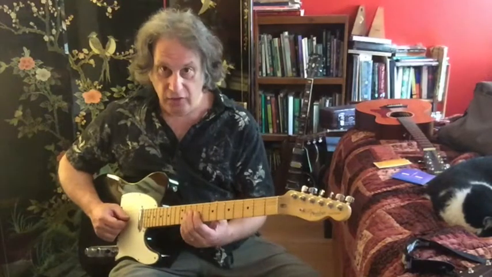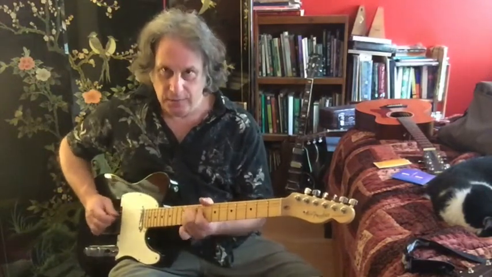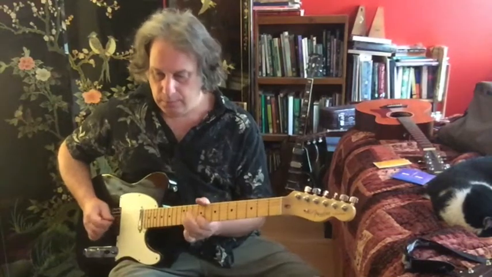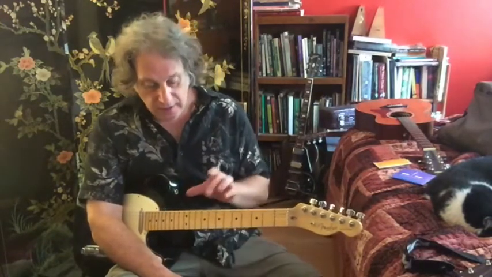Nice little box to learn if you're soloing in the key of E major and you need some notes to play and some ideas. That 9th fret area is a fruitful place to look for licks. Real favorite for Dickie Betts of the Allman Brothers. When he was in the key of E, he would oftentimes use that 9th fret area.